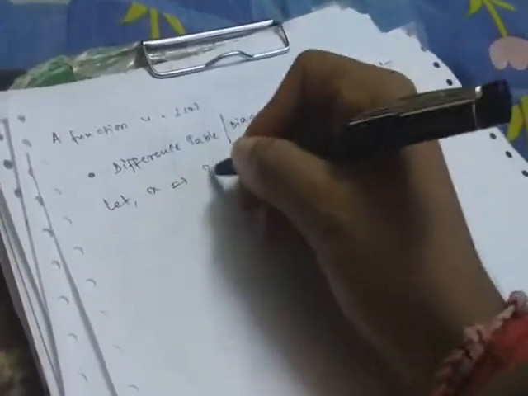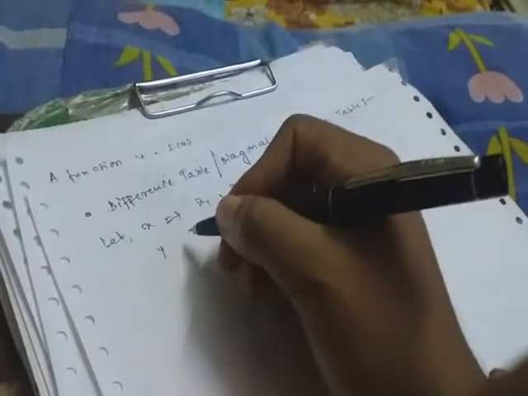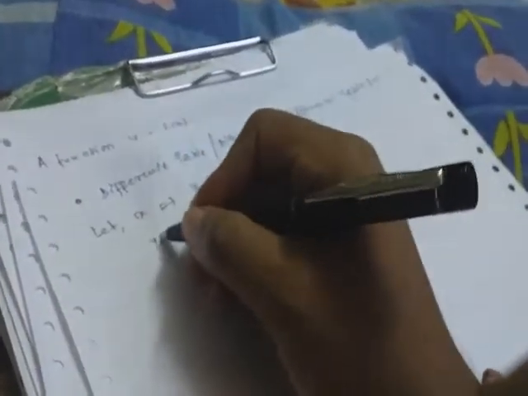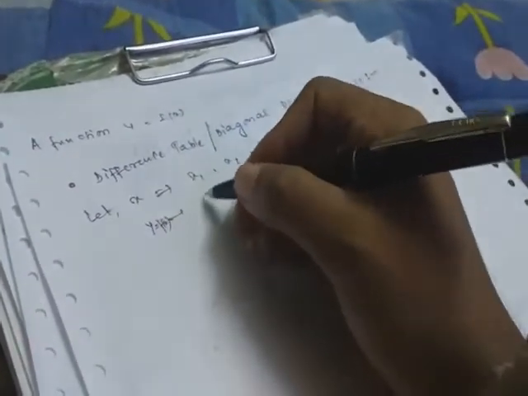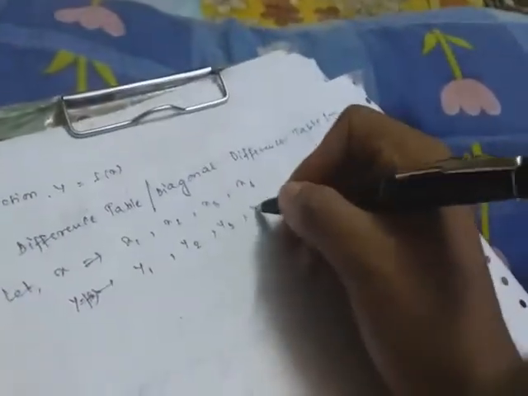Suppose we have, so let's work with an example. It's better to understand statistics in terms of examples, I think so. So I am using examples. So here are the arguments, and here are the entries given.